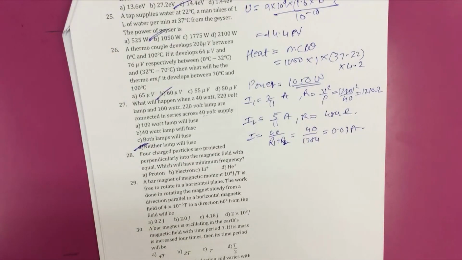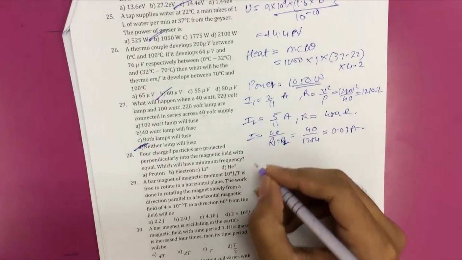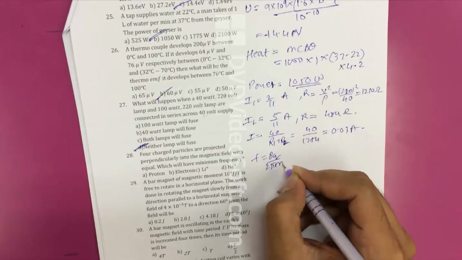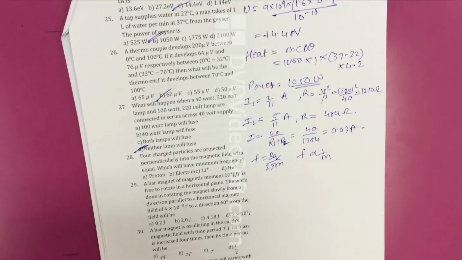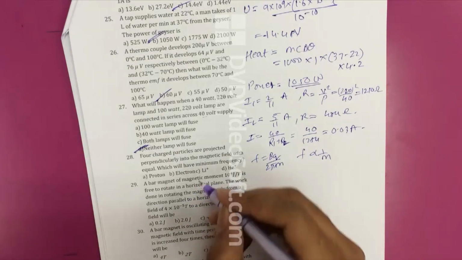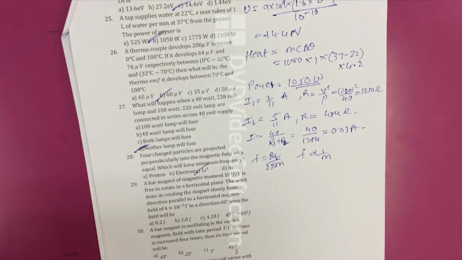Question 28. Four charged particles are projected perpendicularly in the magnetic field with equal speed, which will have minimum frequency? Now frequency is given by BQ divided by 2 pi small m. Proton, electron, lithium, helium have the same charge in magnitude, that is lithium plus ion and helium plus ion have the same charge in magnitude, and since the magnetic field is also constant, f would be inversely proportional to small m. Now among the given charged particles, lithium has the highest mass, that is Li plus, therefore it will have the minimum frequency. So here option C would be your correct answer.